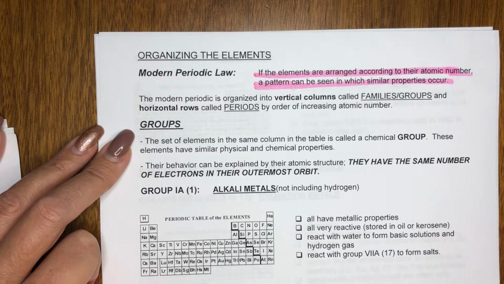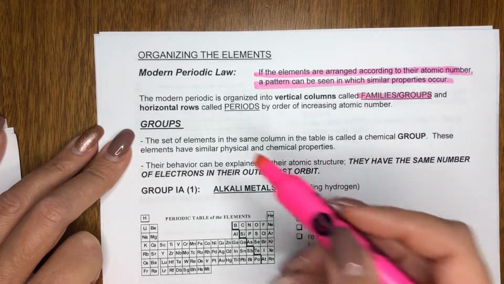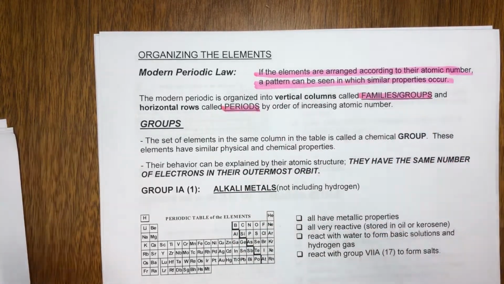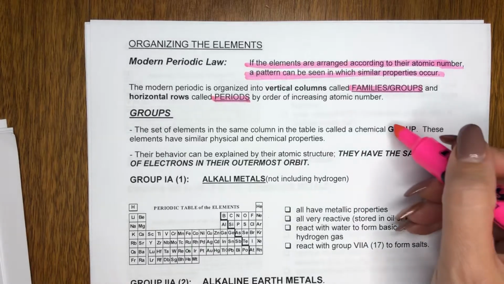And the modern periodic table is organized into vertical columns called families or groups, and horizontal rows called periods, by atomic number. So a group is a set of elements in the same column, and the column is up and down. And we call that a chemical group.